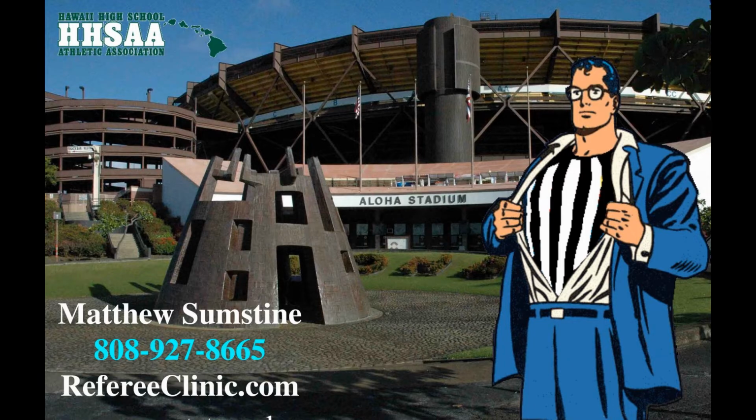I know our season's been disrupted. I'm coming to you from the confines of my lockdown in Makakilo, Hawaii. But just keep the faith and stay positive, and we'll get through this. And before you know it, we'll be right back in football season.